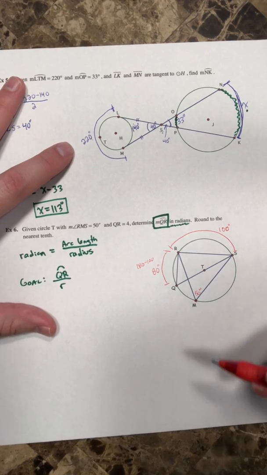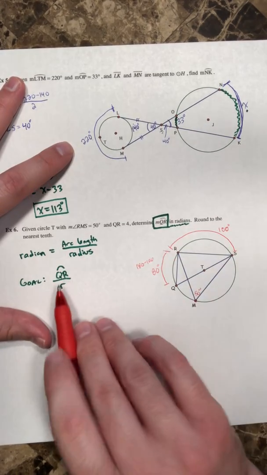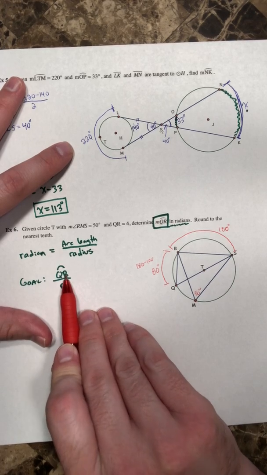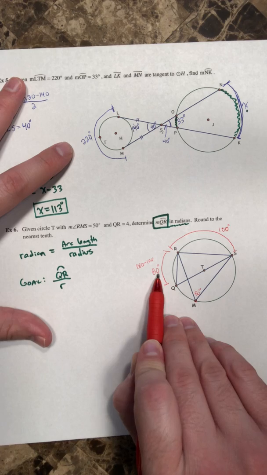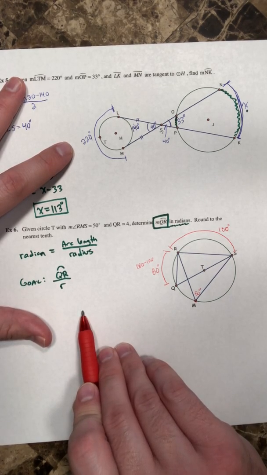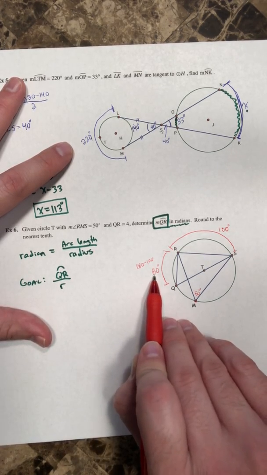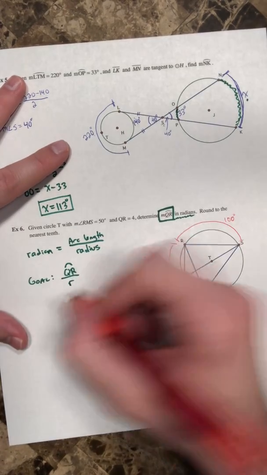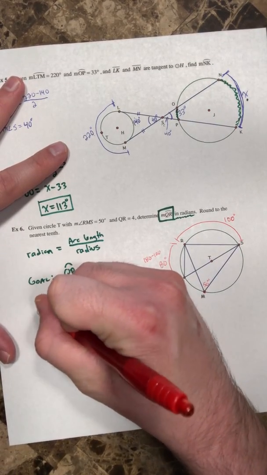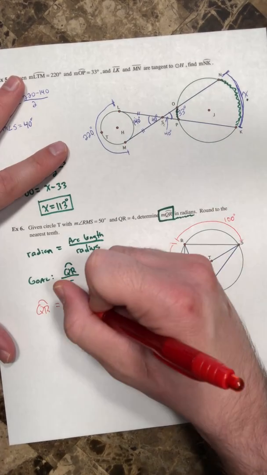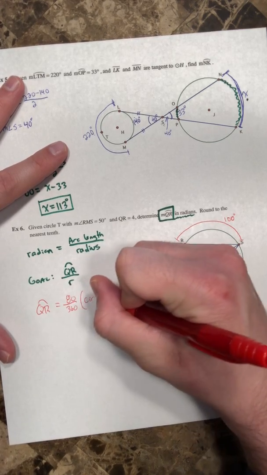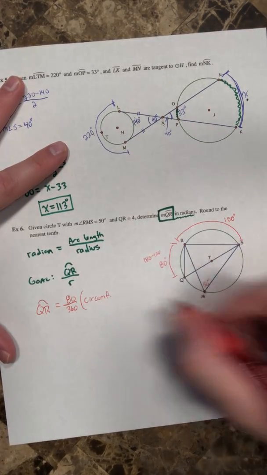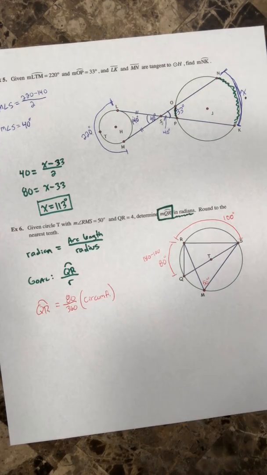So the reason that we're getting all of this information is we need to get the length of QR, and to get an arc length, we need the fraction of the circle multiplied by the circumference. So right now we need to get what fraction of the circle we have. So if we want to solve for arc length, we have 80 out of 360 multiplied by the circumference. So now our focus is to get the circumference. Well, the circumference relies on the radius. So now I need to figure out the radius.